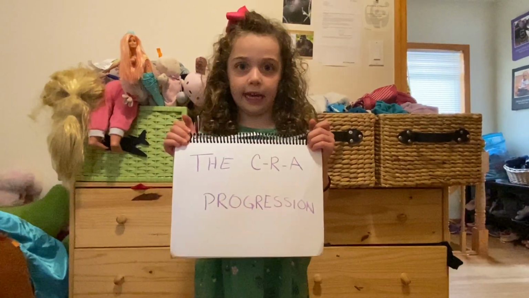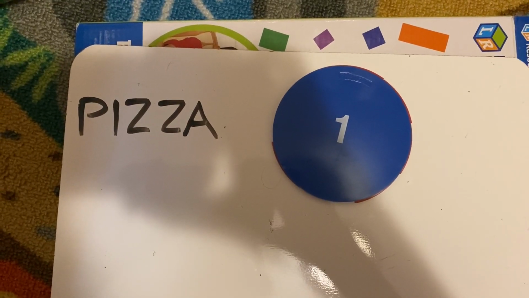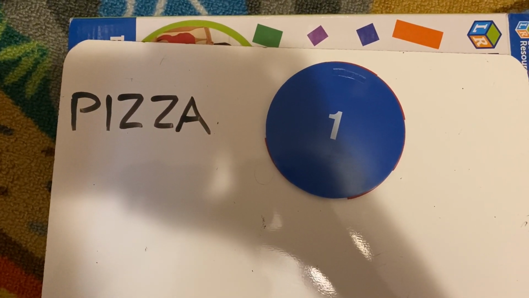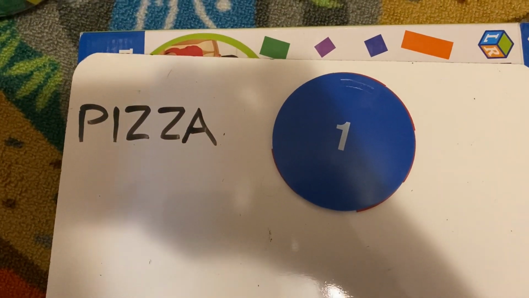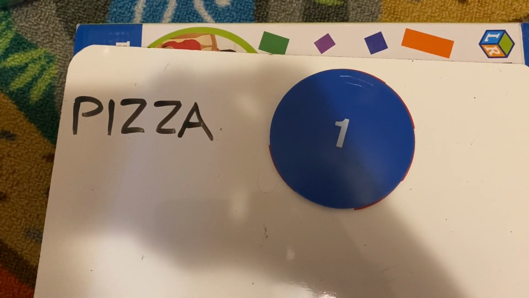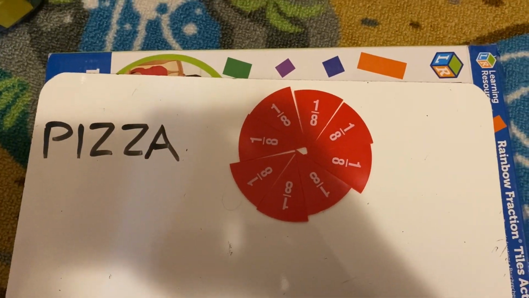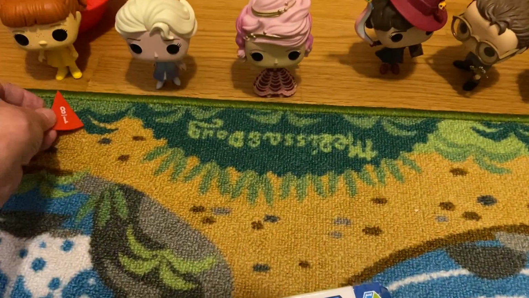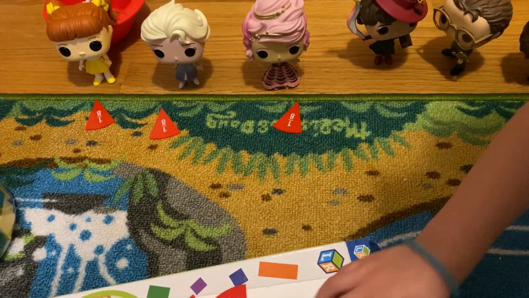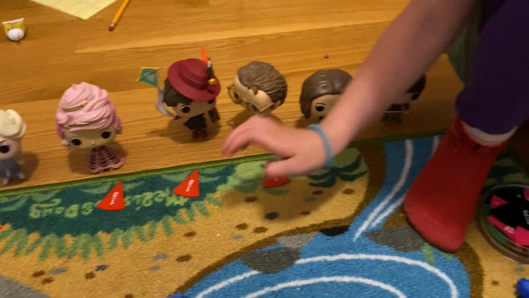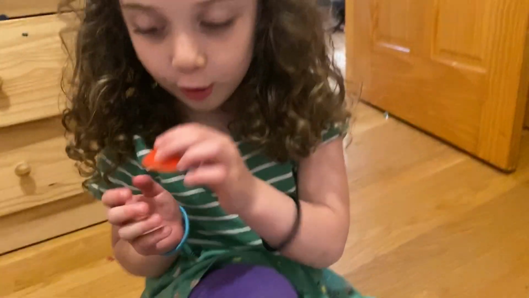The CRA Progression. In Lesson 28, students begin by using concrete manipulatives to conceptualize the idea of cutting a single whole into equal pieces. What starts out as an uncut pizza turns into enough pieces to share with a group of friends. Students realize that each friend is getting one piece, the numerator, and that the pizza has been divided so that there are enough pieces for each friend.